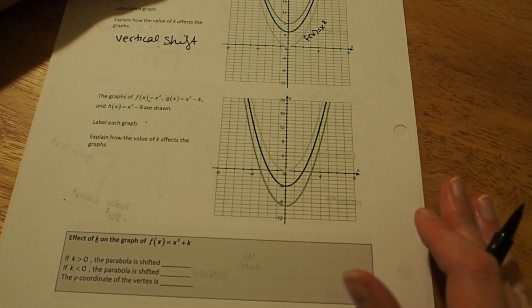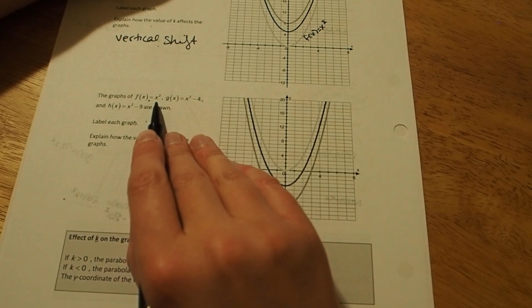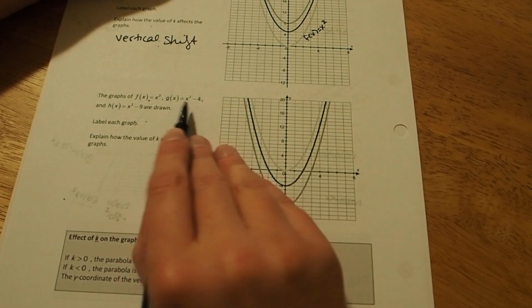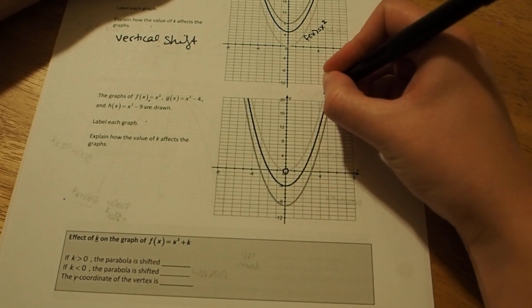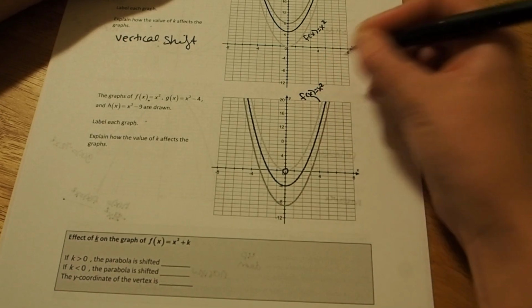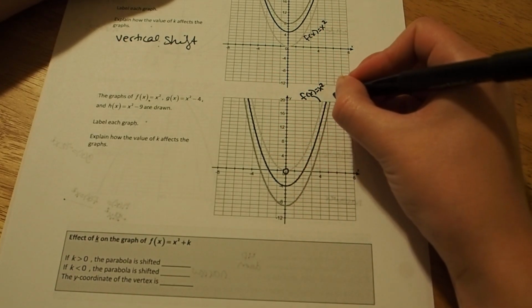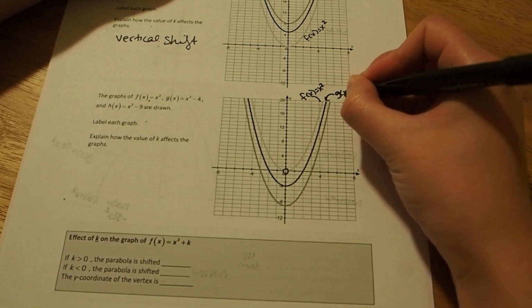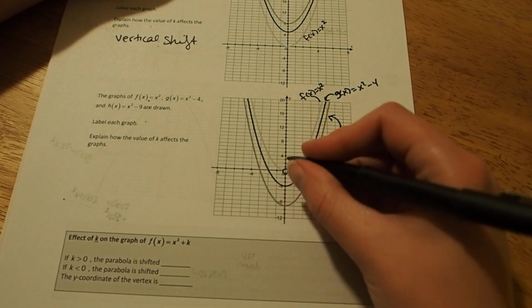And that's going to happen whether the k value is positive or negative. Here I've got x squared minus 4, and x squared minus 9. Once again, 0, 0 is an ordered pair of regular x squared. So f of x equals x squared is going to be the lightest color. Then the one in the middle has been shifted down 4. So that's going to be my g of x equals x squared minus 4, and the one on the outer edge shifted down 9.